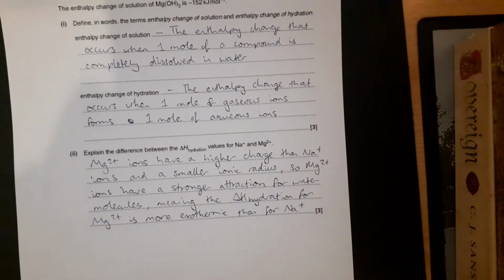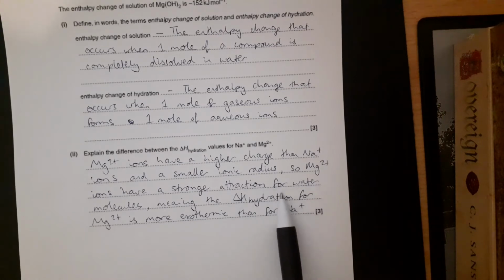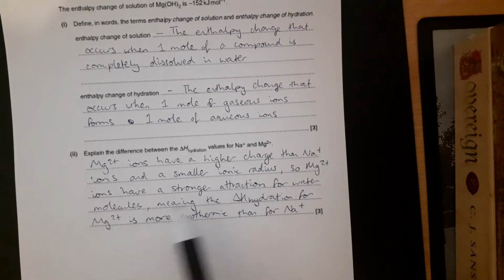And so it's important that we link these things together: that we talk about the radius and the charge, those are the two important factors. We link that to attraction specifically for water molecules because it's hydration. And then we also need to say, if there is a stronger attraction, what is that going to mean for the actual values? A stronger attraction means it's going to be more exothermic, because more energy is going to be released when that attraction is formed.